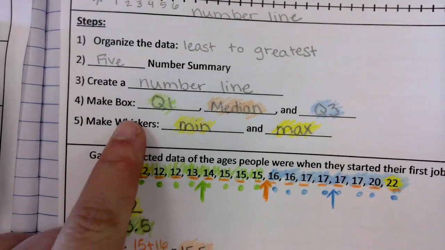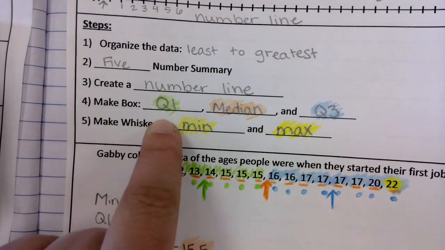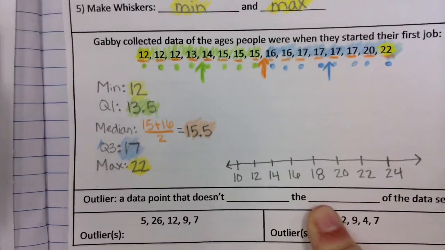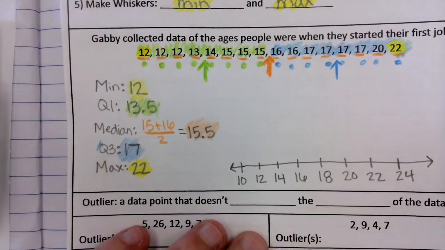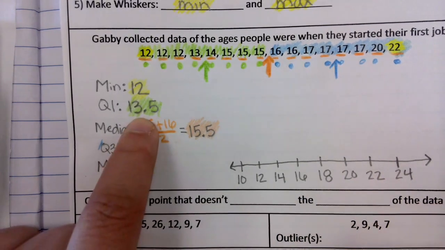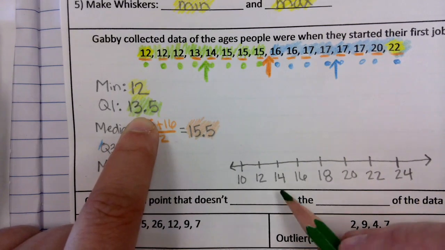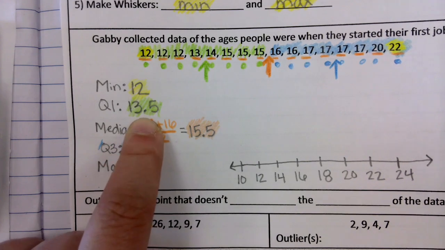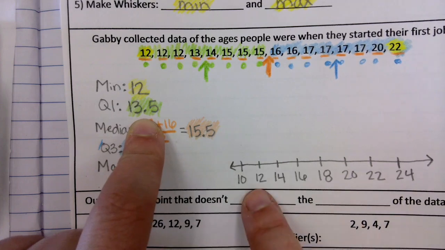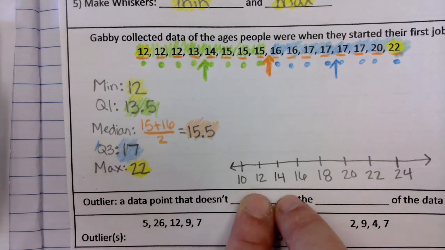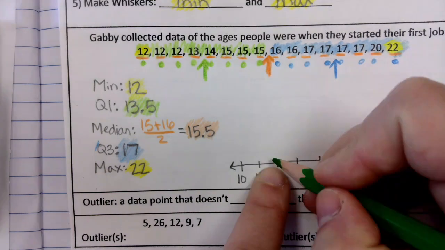It's going to be closer to 14 because 13 is in the middle, and then we want to go about a half more. So we're going to try and go a little bit above, and we're going to make a bigger tick line there. And that represents our Q1. And mine's maybe a little bit too much to the right. That's okay.